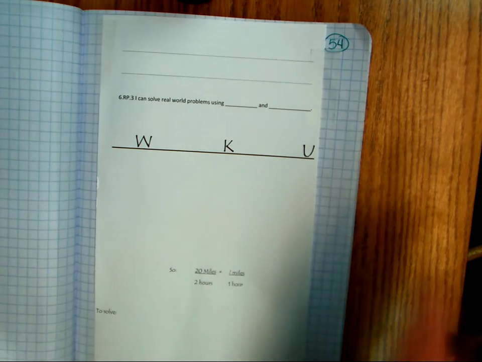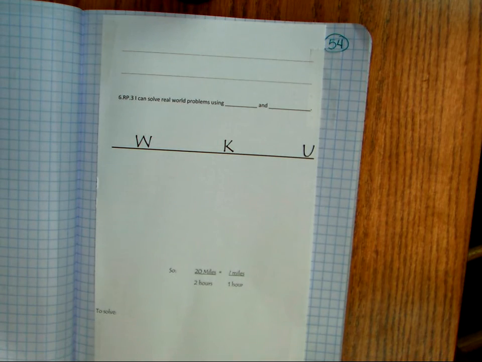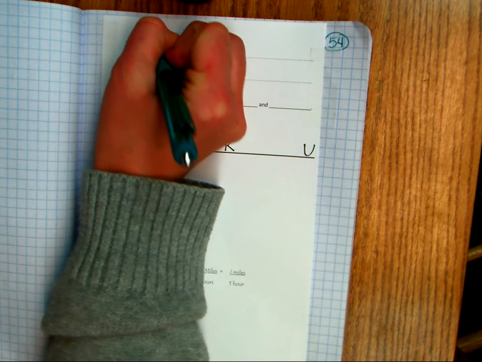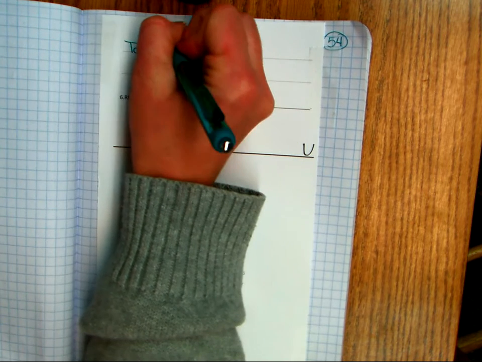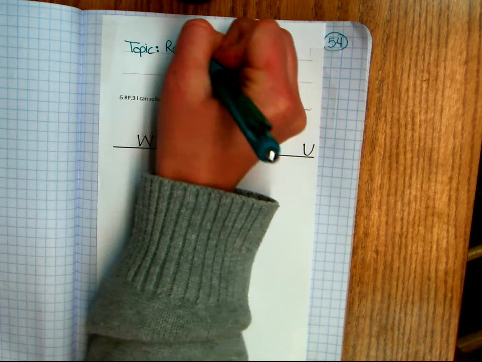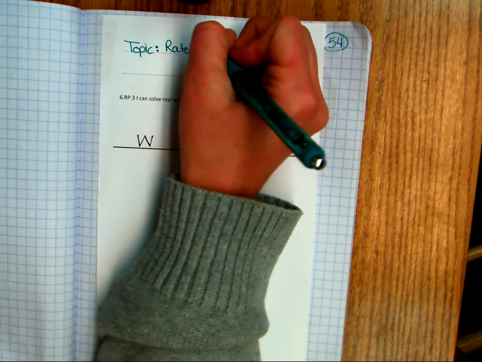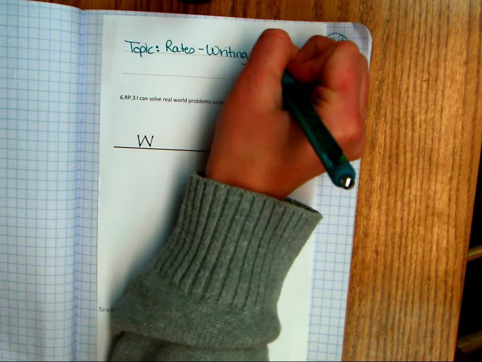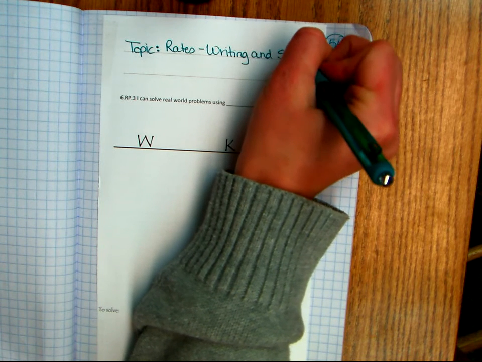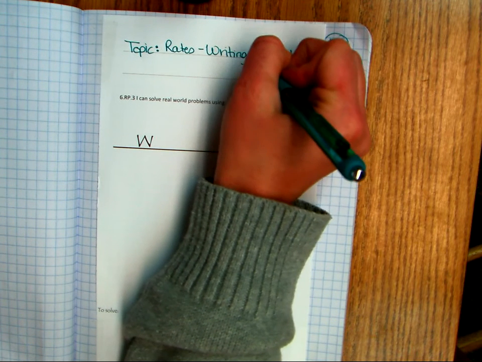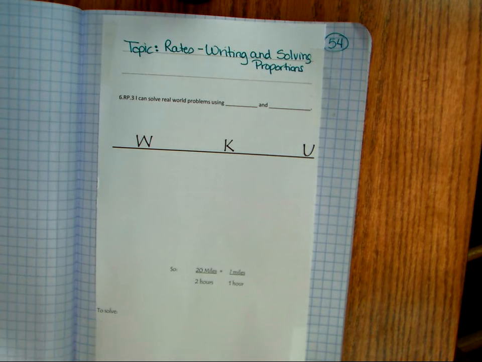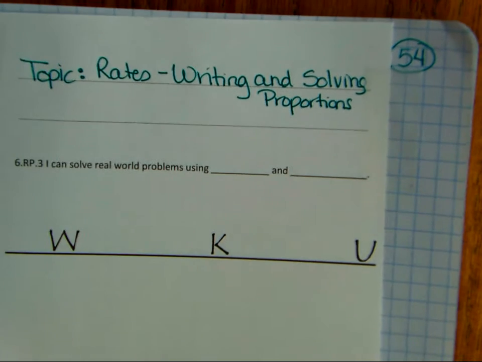Like so. The topic for these notes is rates, followed by writing and solving proportions. I'm going to come up a little closer.